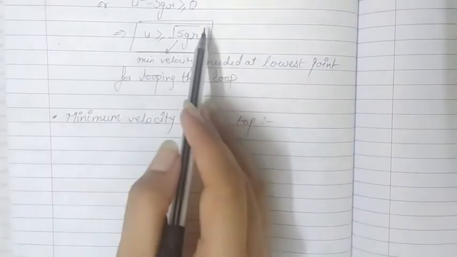Now next thing is the minimum velocity at the top. Now if we give this much, under root 5gr, that is the minimum velocity to the object, and it reaches the point at the top, that is point H, what will be the minimum velocity of that object at the top? So minimum velocities correspond to the minimum velocity given at the bottom.